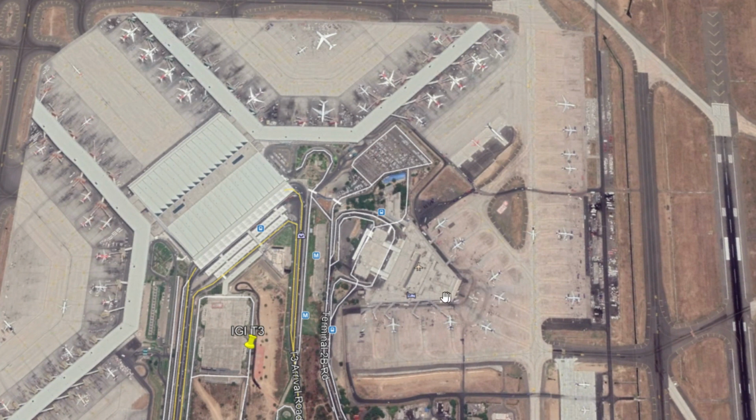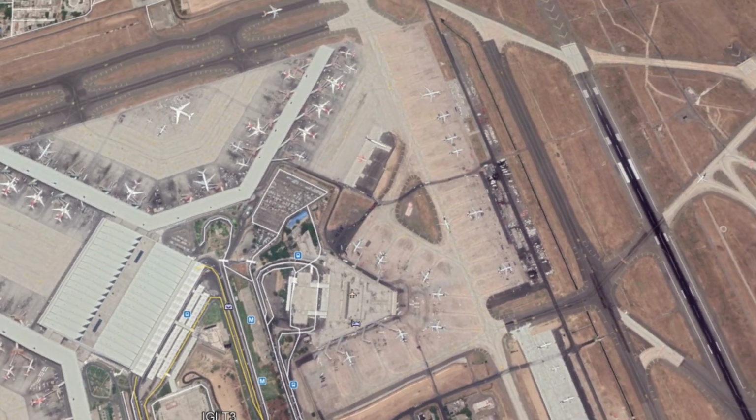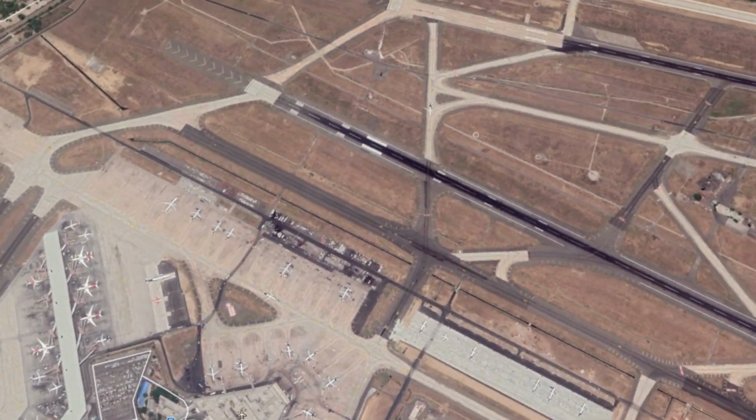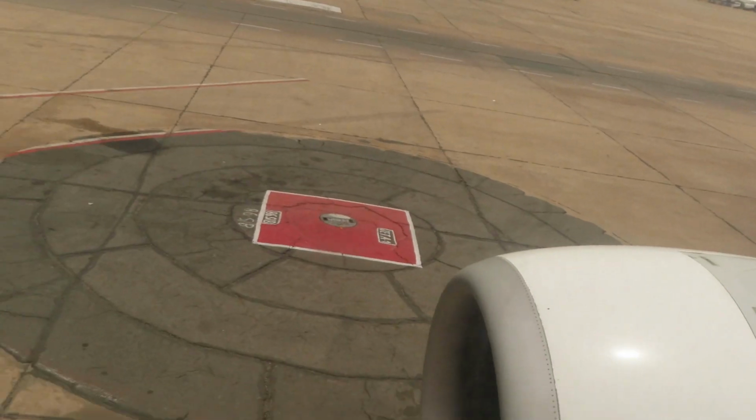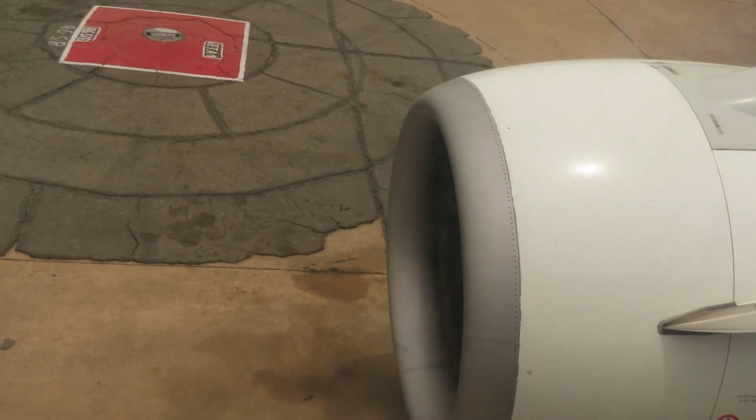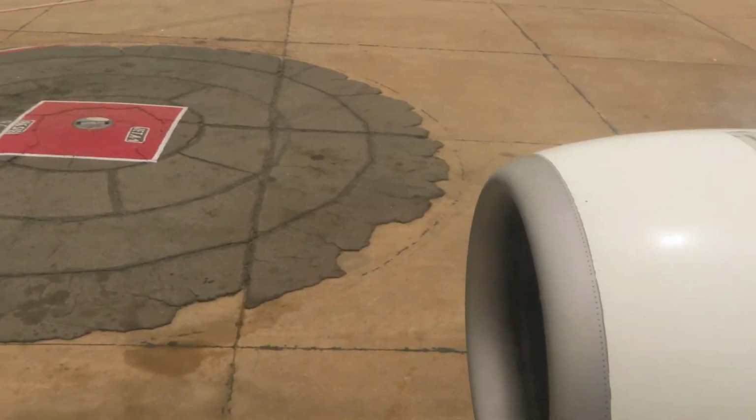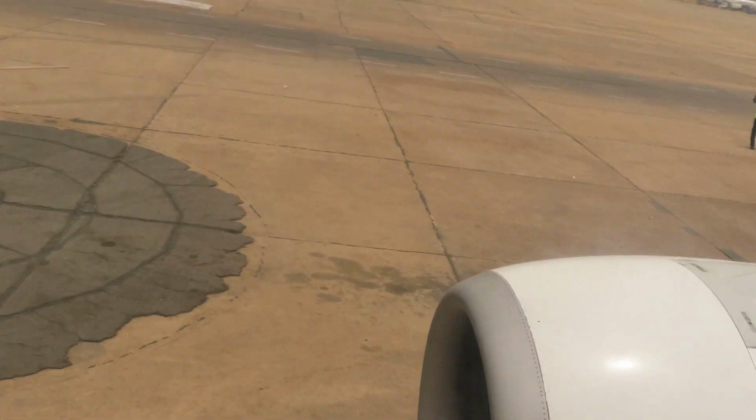Finally, to end this presentation, let's look at one awesome departure from Terminal 2, takeoff from runway 28 towards the Delhi city. And that will conclude our video presentation today. On board a SpiceJet aircraft, we'll be using runway 28 now.